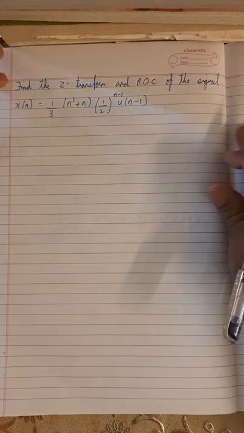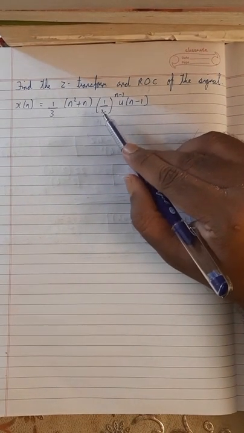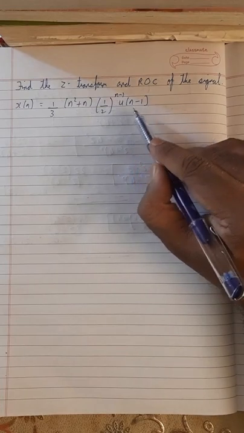Okay, so now let's do the next question. Find the Z transform and ROC of the signal x of n is equal to 1 by 3 into n square plus n into 1 by 2 raised to n minus 1 u of n minus 1.